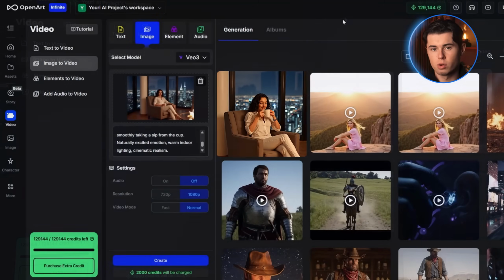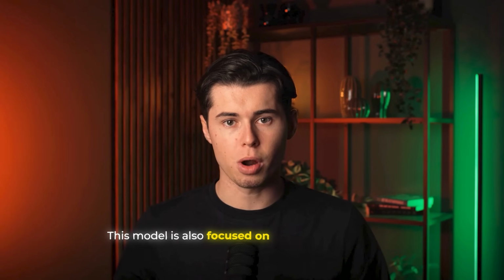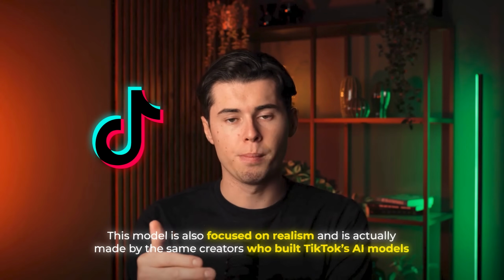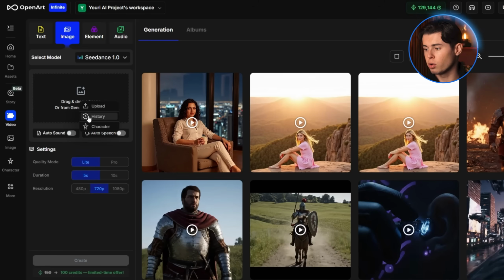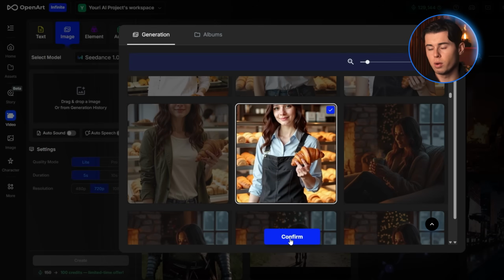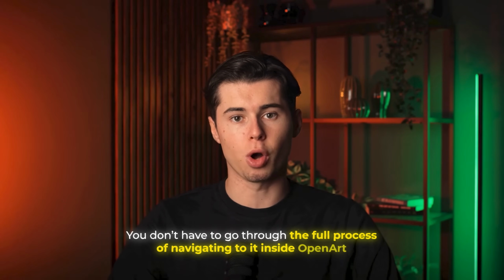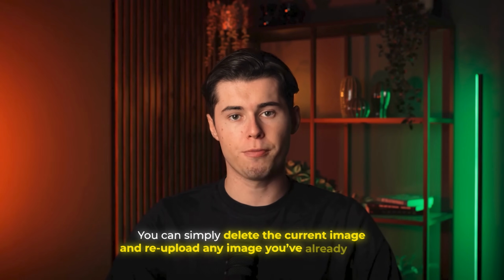To show you the difference between models, let's try another one called Sea Dance. This model is also focused on realism and is actually made by the same creators who built TikTok's AI models. It has a slightly different style compared to VO3. For this example, I'll use one of the coffee shop images we generated earlier. You don't have to go through the full process of navigating to it inside OpenArt. You can simply delete the current image and re-upload any image you've already saved.